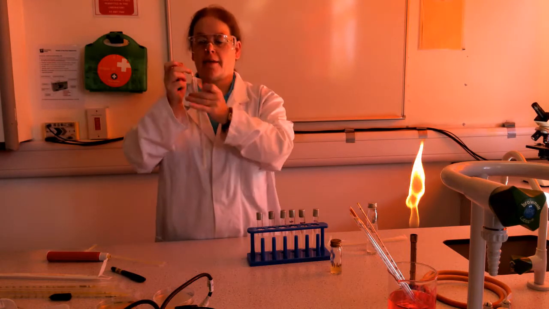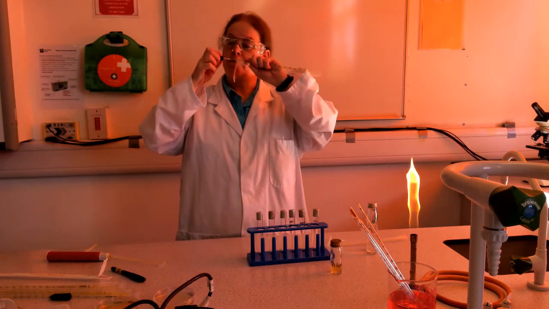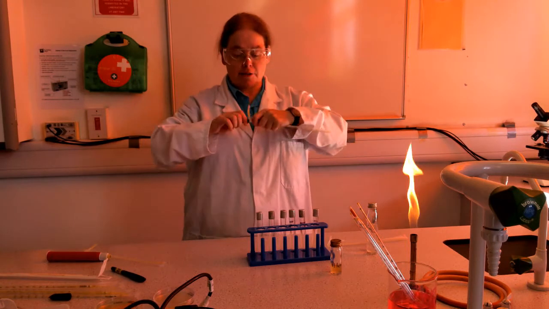I think that's one of the reasons they put cotton wool in them. I'm sure there's a better reason, but it doesn't help me to work out which is the right end.